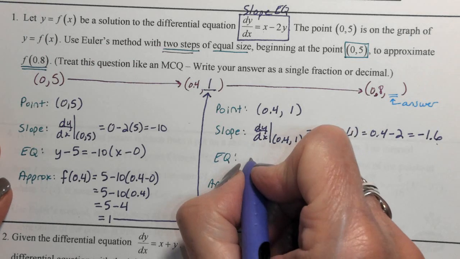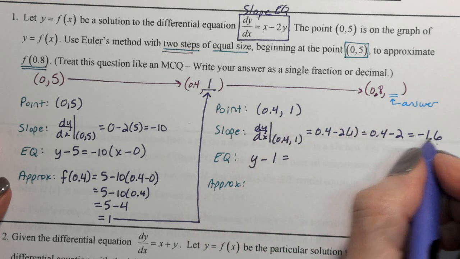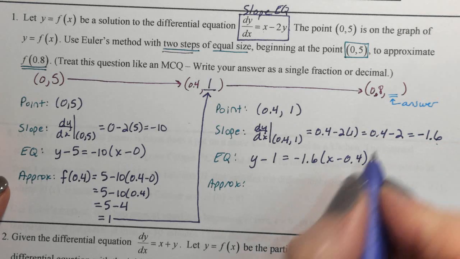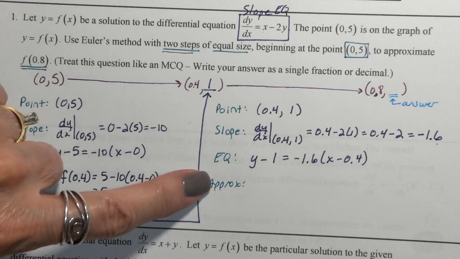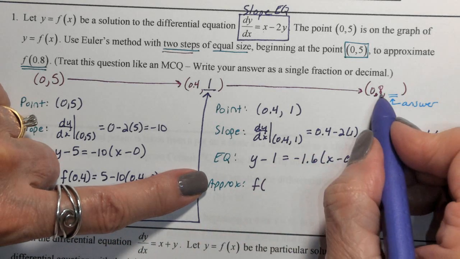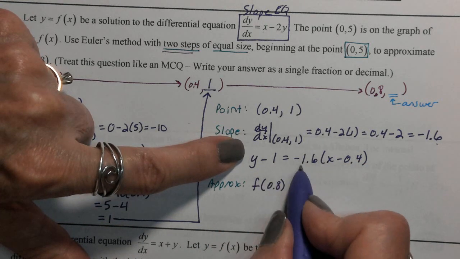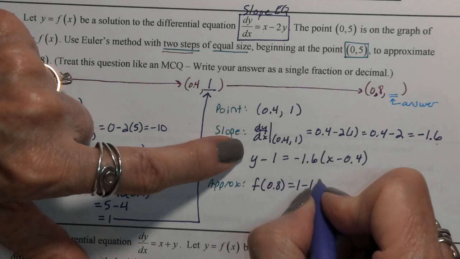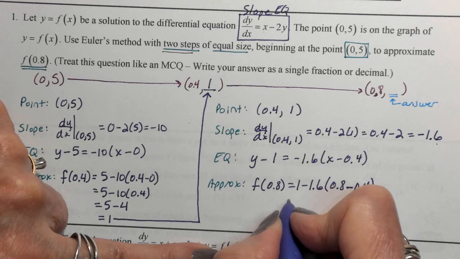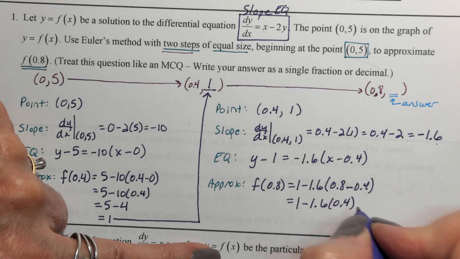So now we find the equation. y minus the y coordinate of our point is equal to the slope times x minus the x coordinate of our point. And now for the approximation. We are approximating f at 0.8. That's our y value. Add 1 to the other side and replace x with 0.8. We're going to have 1 minus 1.6 times 0.4.